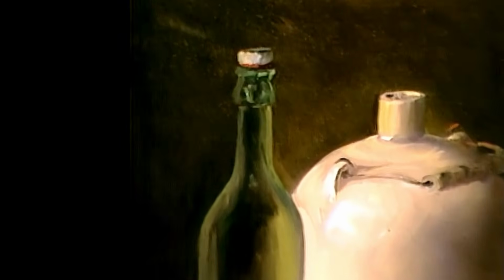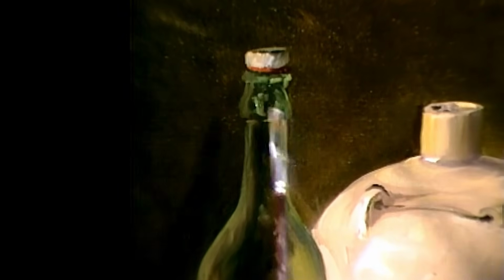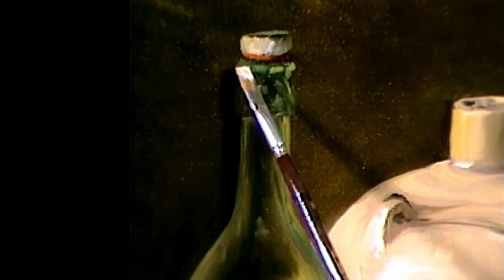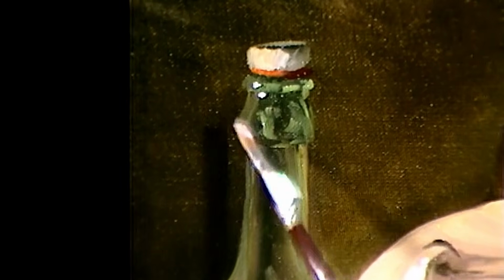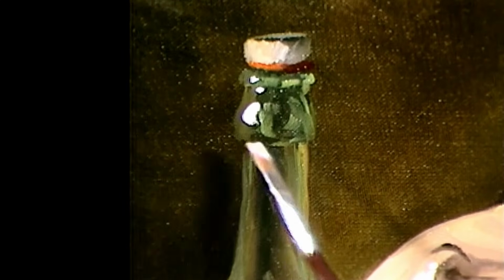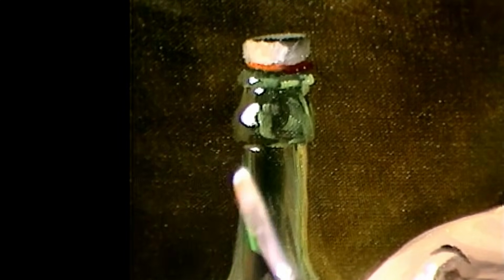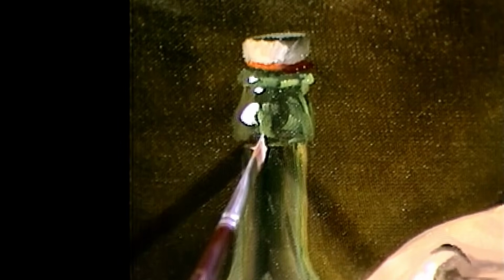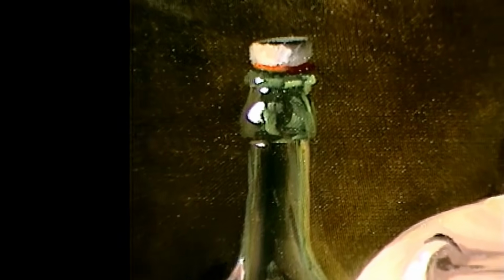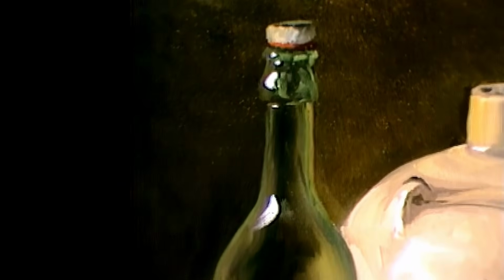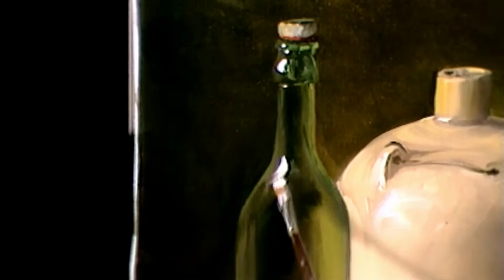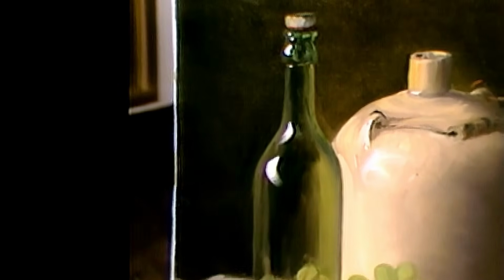my brush loaded. See, I'm going to pop one here, in for the concave, out for the convex, in for the concave. I'm going to skip along here because I don't see it until this concavity and this convexity.